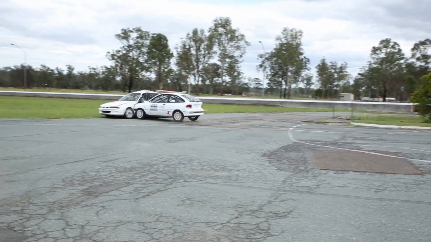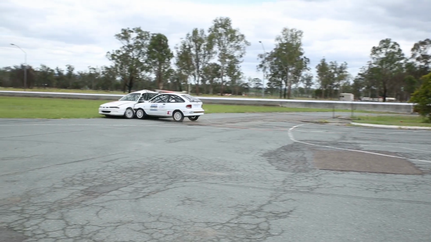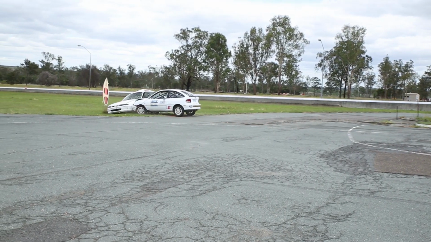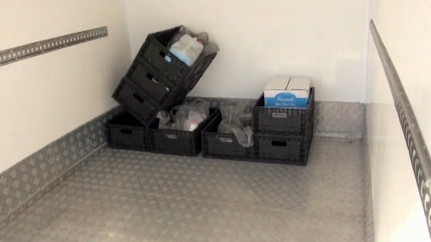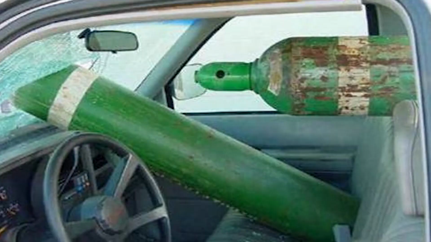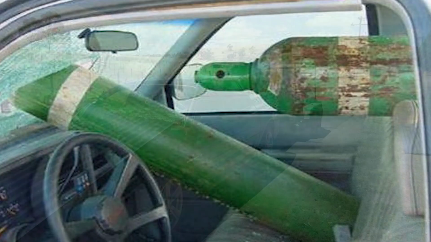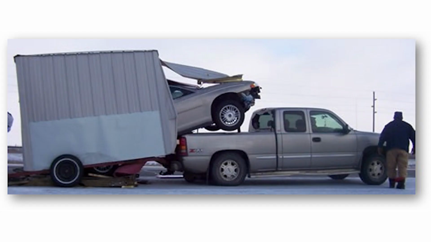Once loaded, you need to consider the forces on your cargo from braking, accelerating, cornering, hitting bumps, and what will happen when a crash occurs. You can see in this experiment how the load inside your trailer or caravan moves around if it's not secured. Many drivers tie cargo down laterally, that is, left to right, but forget about the front to rear forces that also apply, so lateral and longitudinal restraint is important.